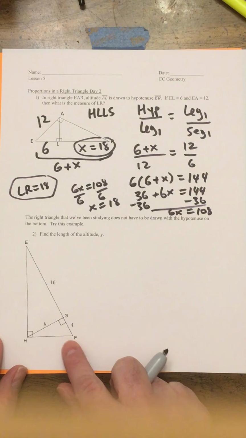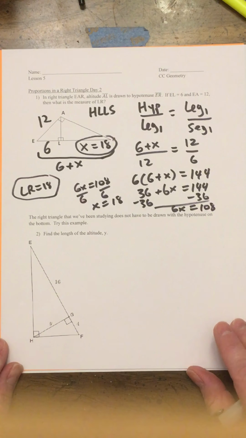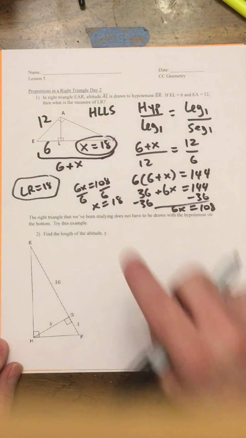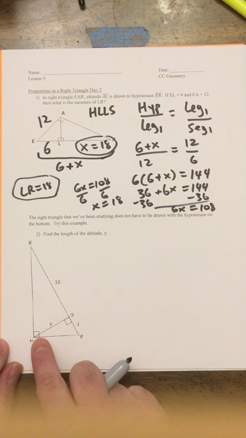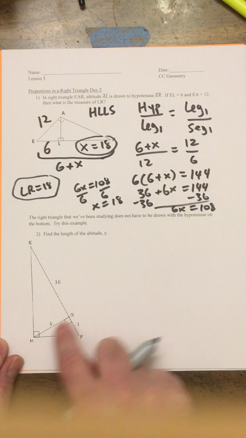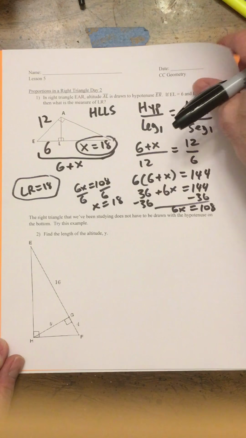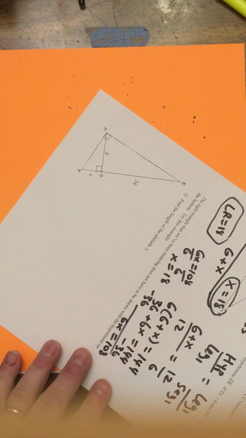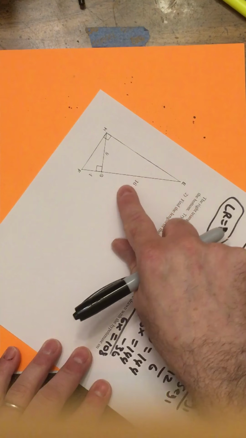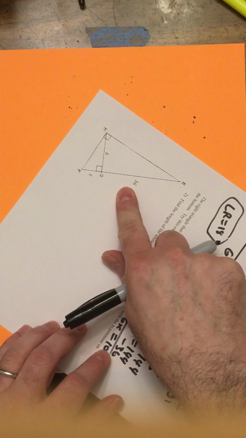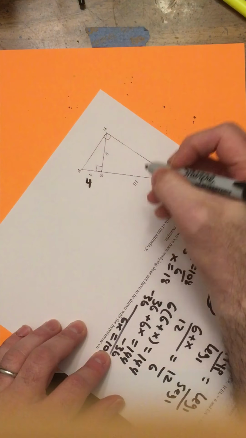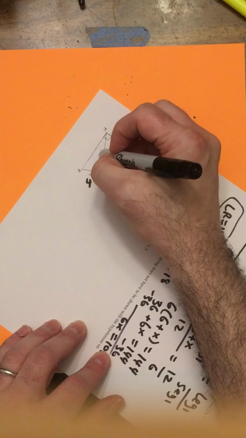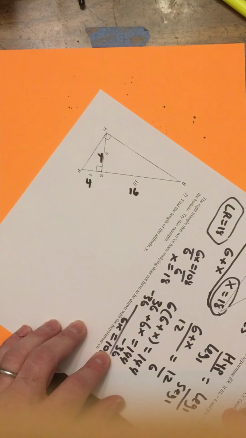We look at this triangle over here. It looks weird. It kind of doesn't look like the triangle we had there. But it does have a right angle, and it does have an altitude drawn. The reason this looks weird is because it was rotated, and that shouldn't be too difficult for us to deal with. Just rotate the paper if you need. And let's try to figure out, I'll write the number here. This is a 4 and this is a 16 and there's a y on this altitude.